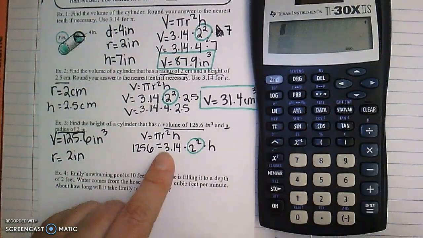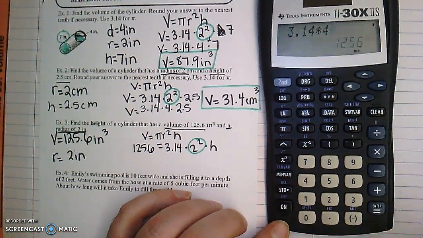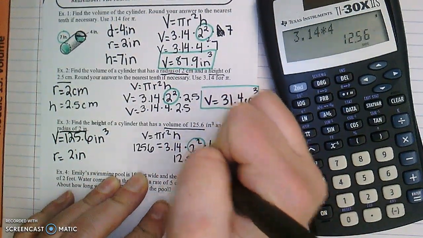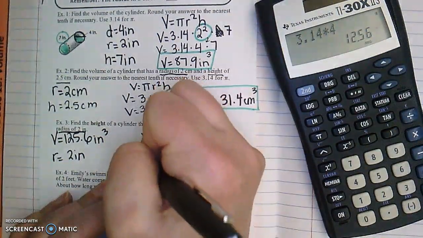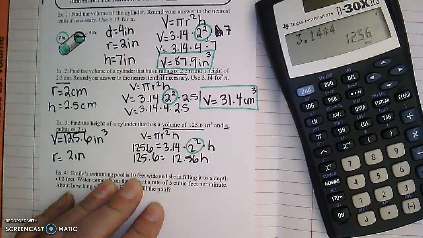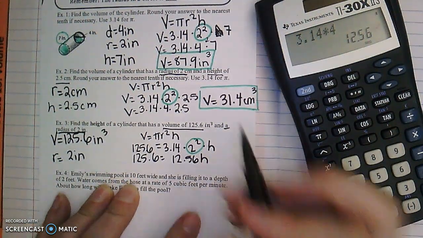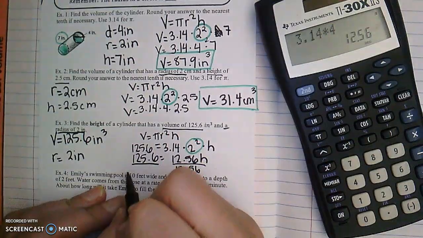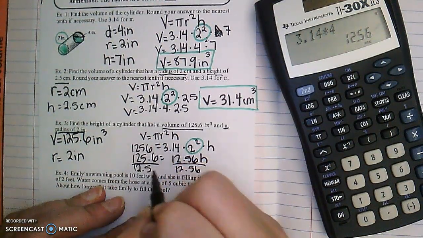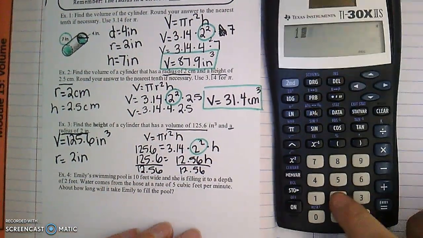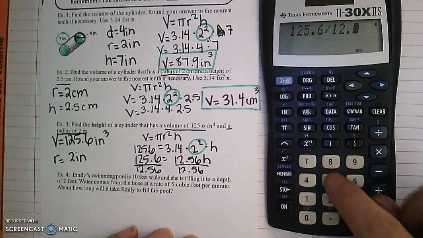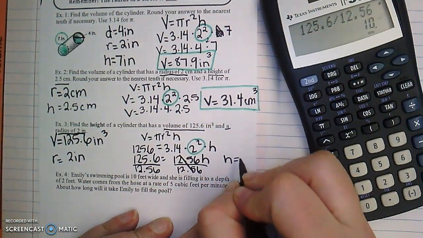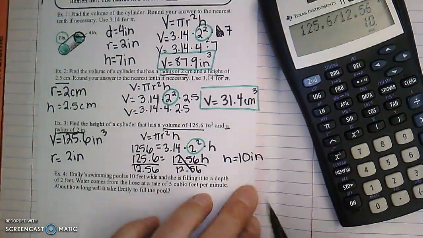So I'm going to multiply 3.14 times 4 to simplify. That gives me 12 56/100ths, and we're going to multiply it by h. On the other side of the equation, we're going to leave it as 125.6. And then finally, all I have to do is divide by this 12.56 on both sides to get height by itself, which would essentially be solving for the height. Now, if I do 125.6 divided by 12.56, I get 10, which means that the height is 10 and our unit is inches.